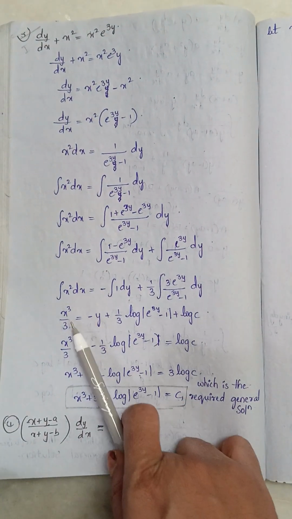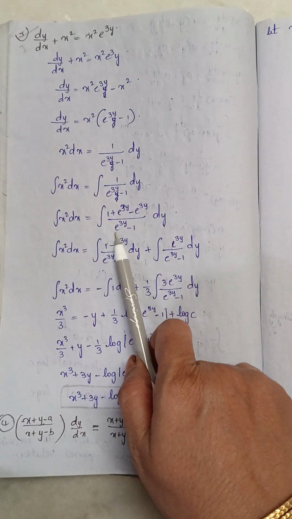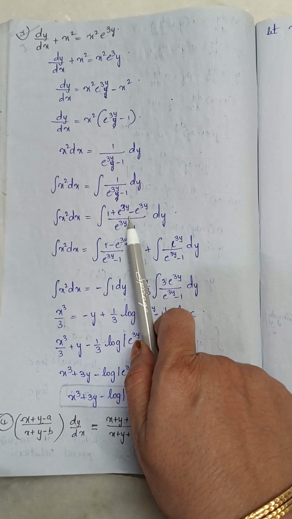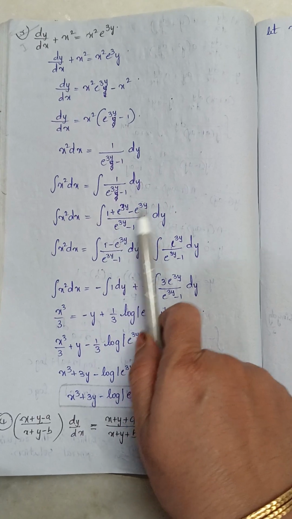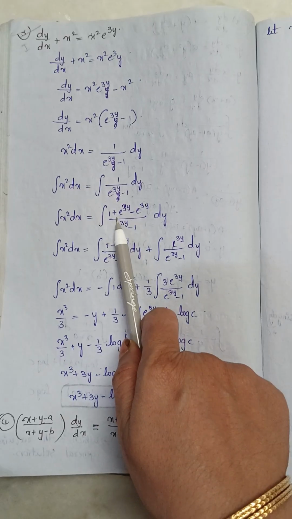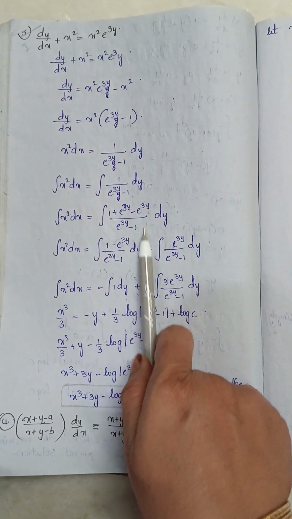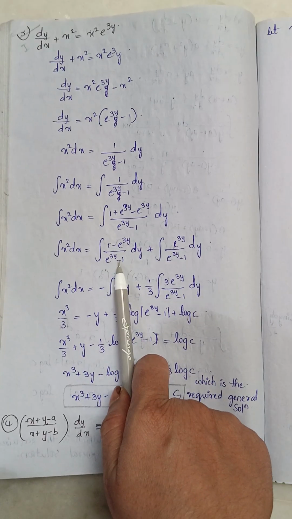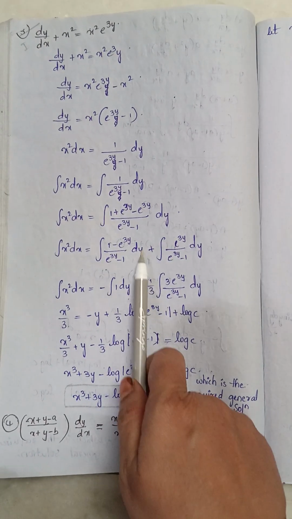Here integration of x square is x cube by 3. Here we can split these terms, e^(3y) minus 1, here 1 minus e^(3y). Take minus common. Or else you can take 1 minus e^(3y) by this term plus this second term divided by this term. Now here take minus common, then both get cancelled, then minus 1 will come into dy.